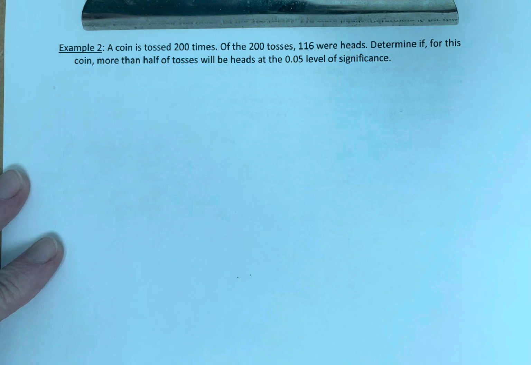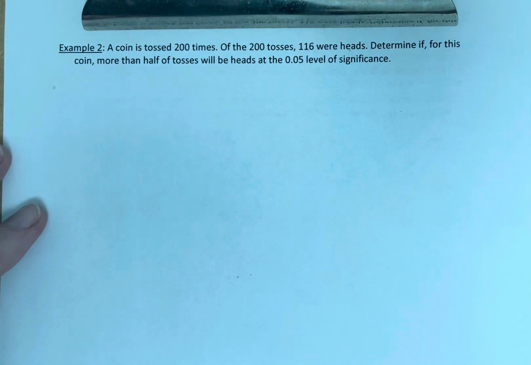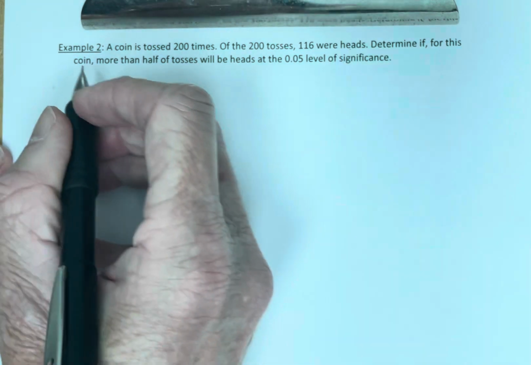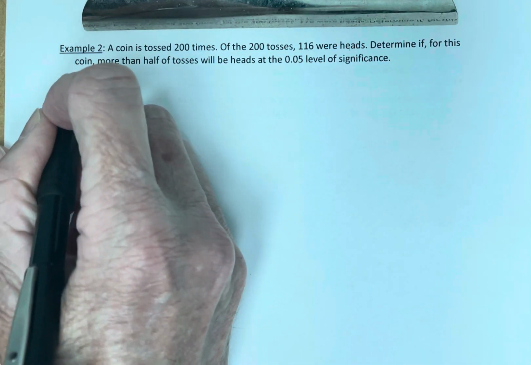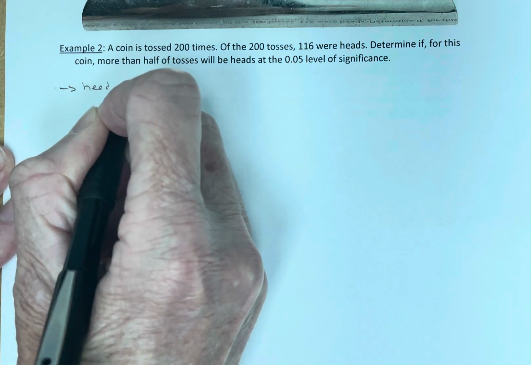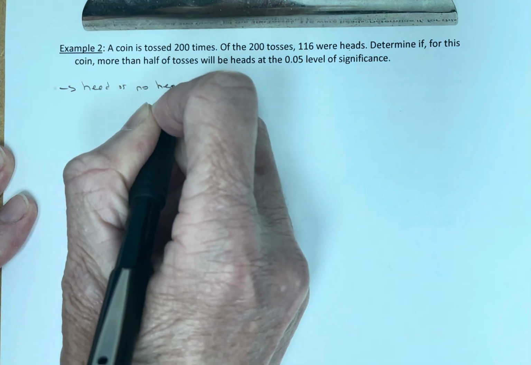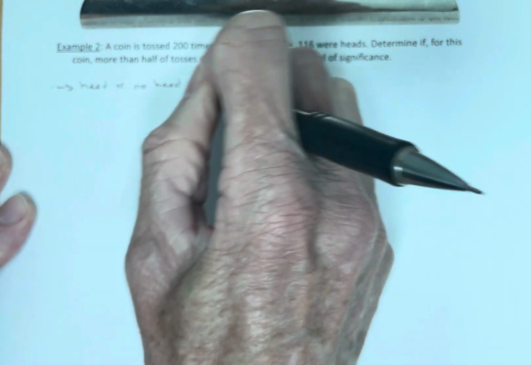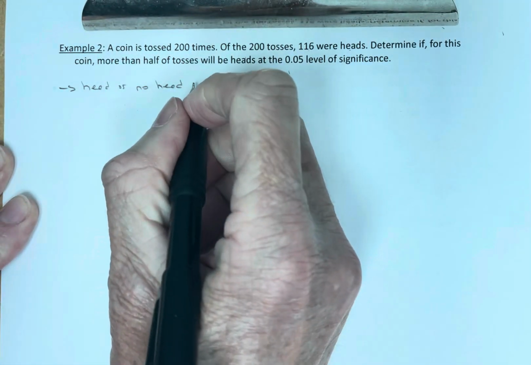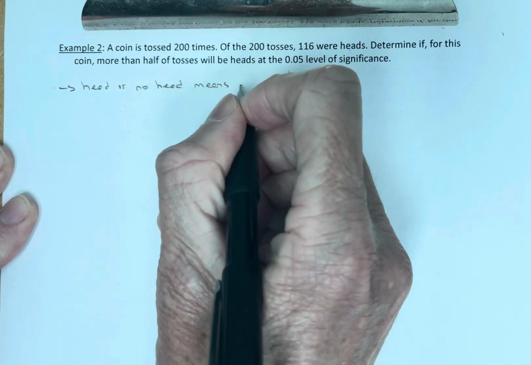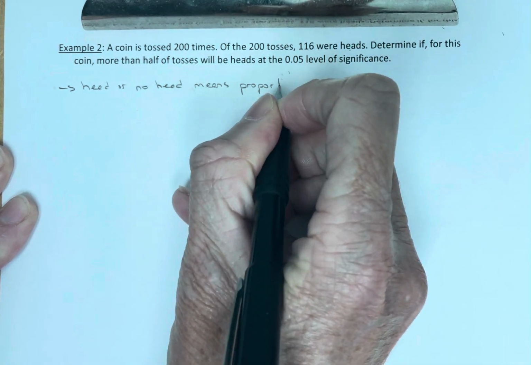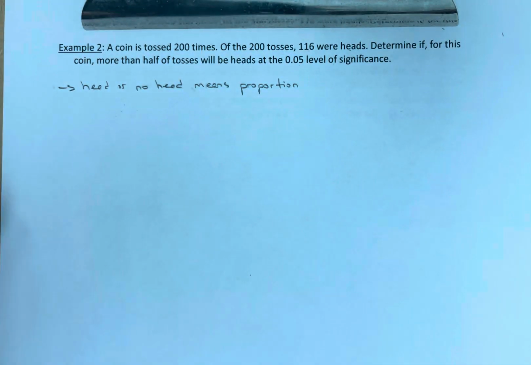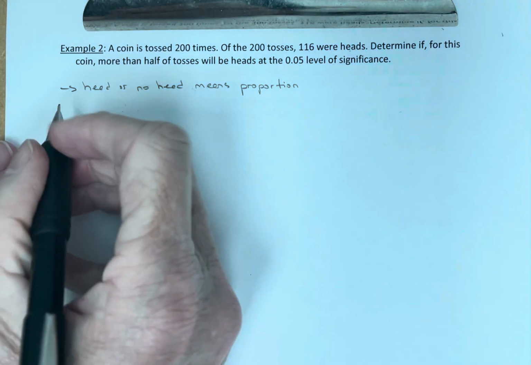level of significance. Well, this is a head or not a head. So we're dealing with a proportion. Let's just make a note of that. Head or no head, two choices. That means proportion. We have two choices, a head or no head. We can't do a lot of math with head or no head. So we're dealing with a proportion.